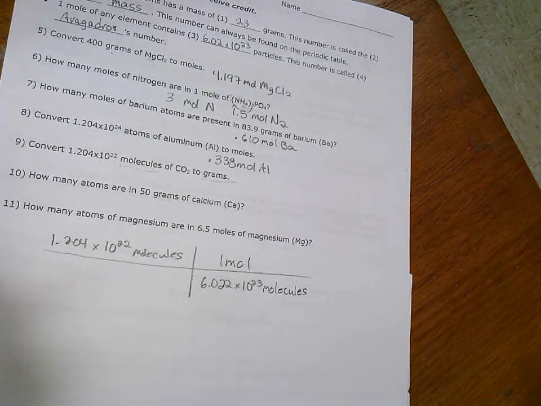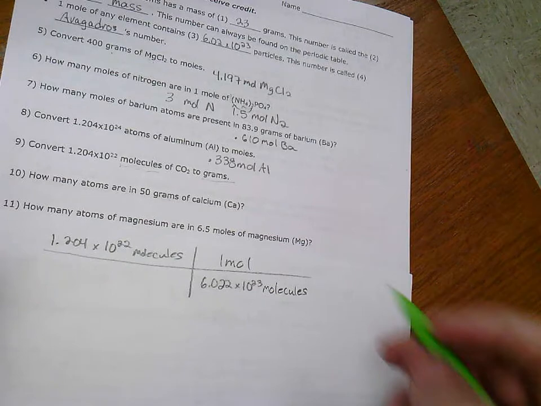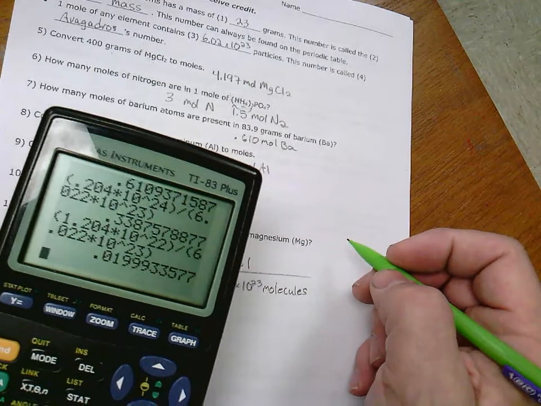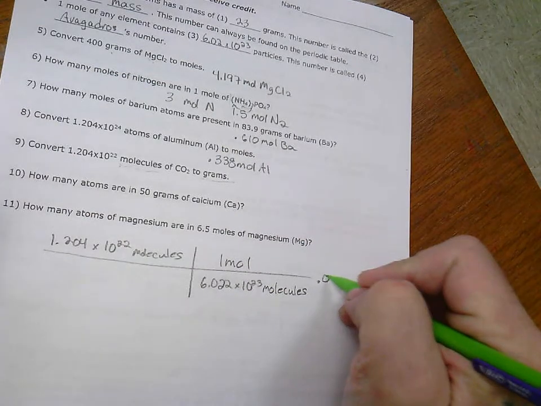So again, we're going to put it in parentheses, 1.204 times 10 to the 22nd divided by parentheses 6.022 times 10 to the 23rd. So I get 0.019. I'm just going to make that 0.02 moles.